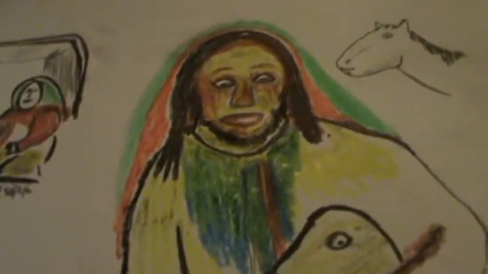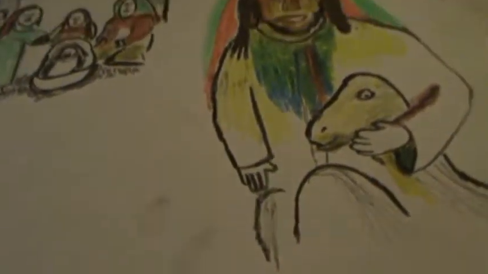But anyway, there's a horse, and then the clothes right there.